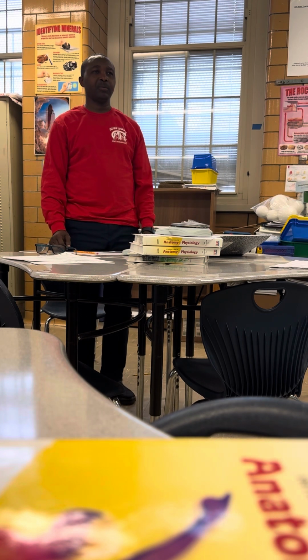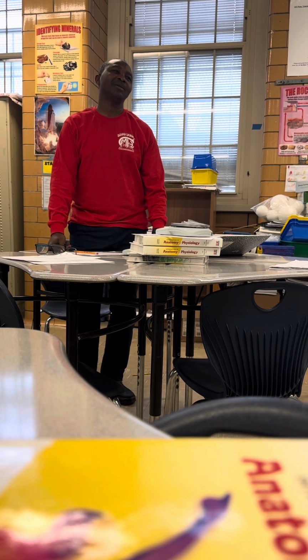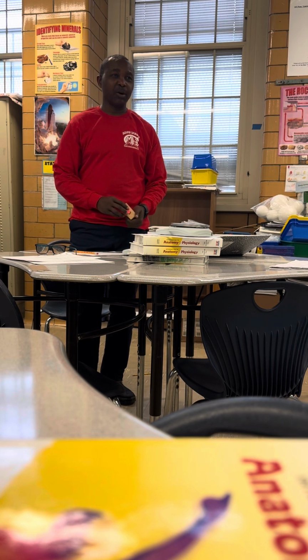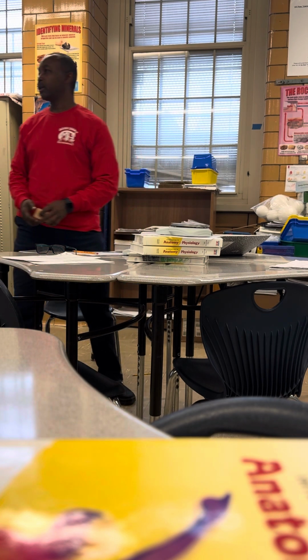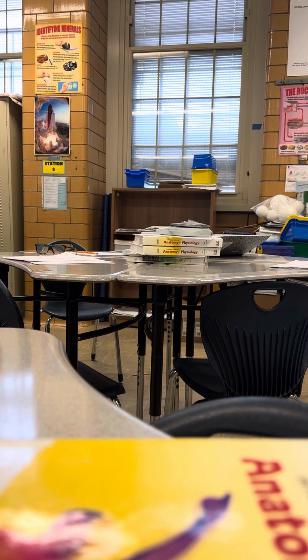That's it. Can you do it? Can you determine the density of whatever block you have? Okay, so the same way I did. And look over here, the formula is there. D is equal to M over V.